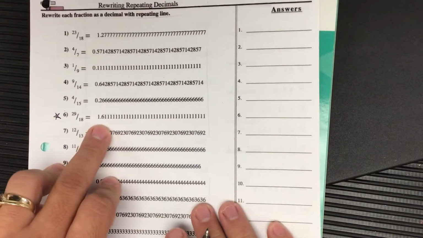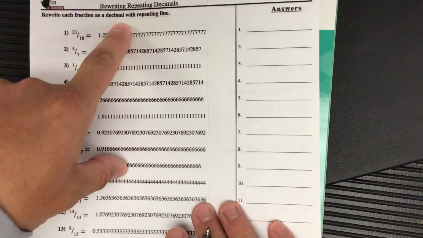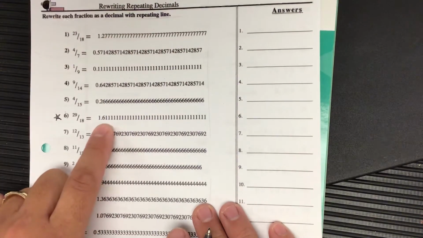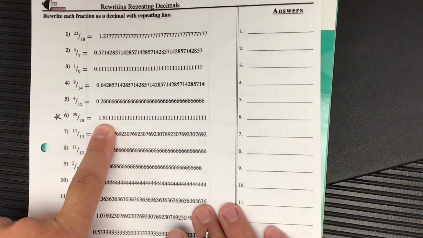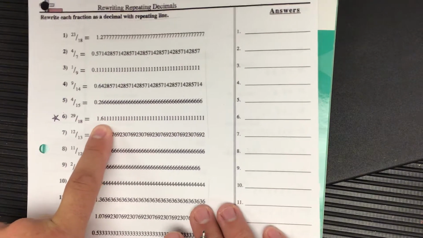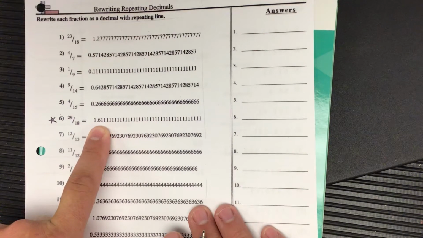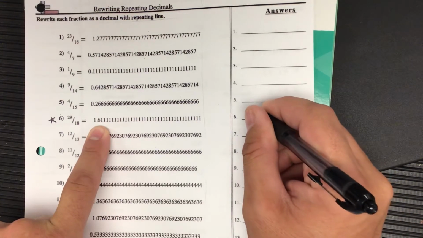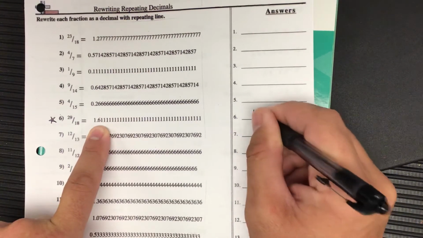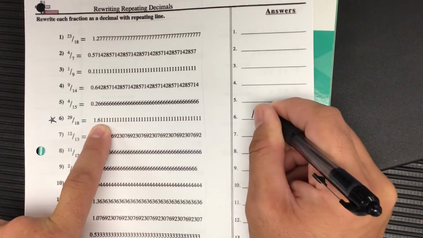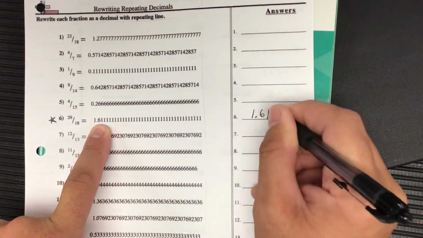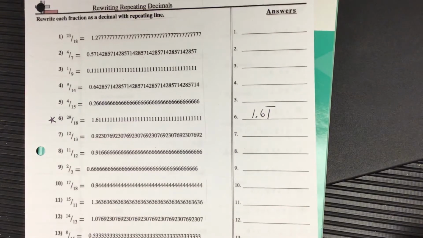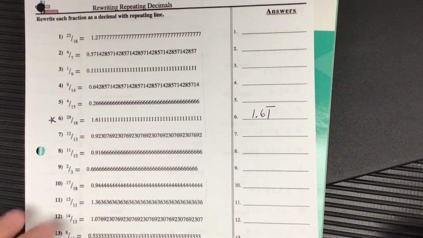Let's put a star by 6. What do the directions say? Rewrite each fraction as a decimal with a repeating line. That means I need to write this as a decimal with a line over whatever repeats. So I need to write what? 1.61, with a line on top of the 1. Pretty simple? Yep. Let's do one more.